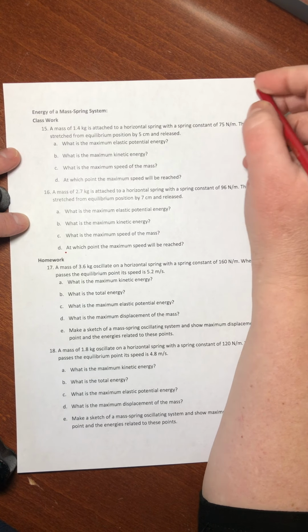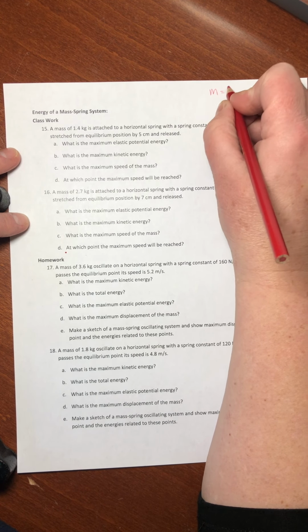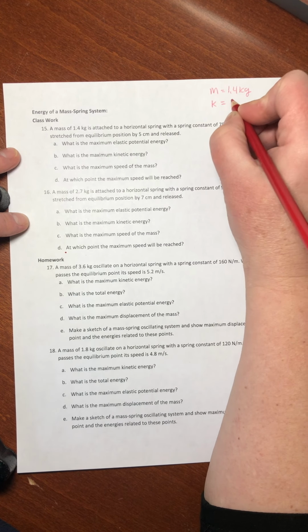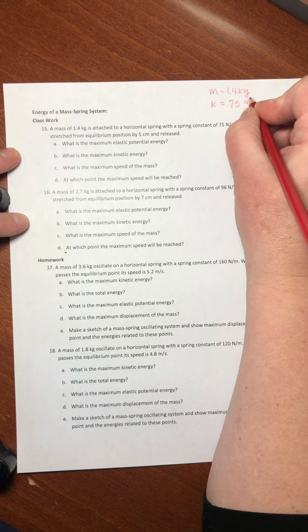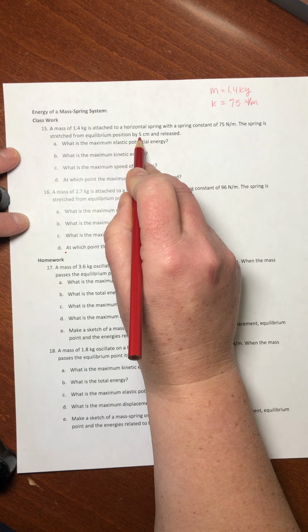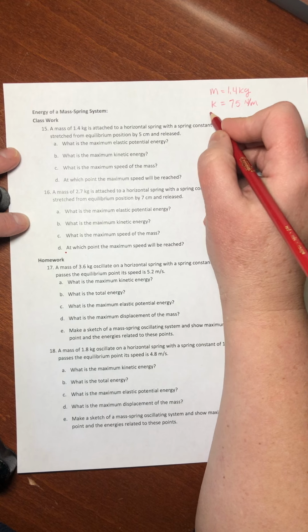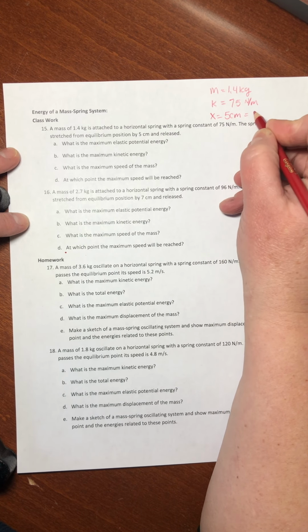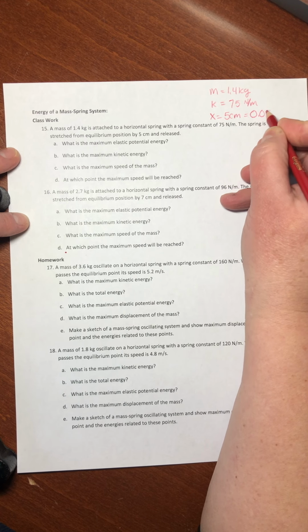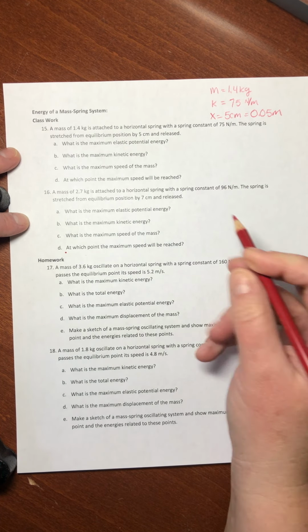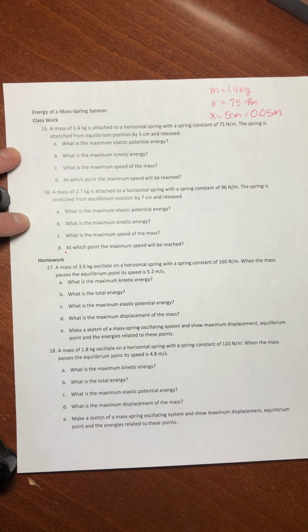spring constant of 75 newtons per meter. So mass is 1.4 kilograms, right? Spring constant is k, is 75 newtons per meter. The spring is stretched from equilibrium by a position of 5 centimeters and released. So that means x equals 5 centimeters, which we want to change to meters. So it's 0.05 meters. Okay, so that's what they give us. What's the maximum elastic potential energy?